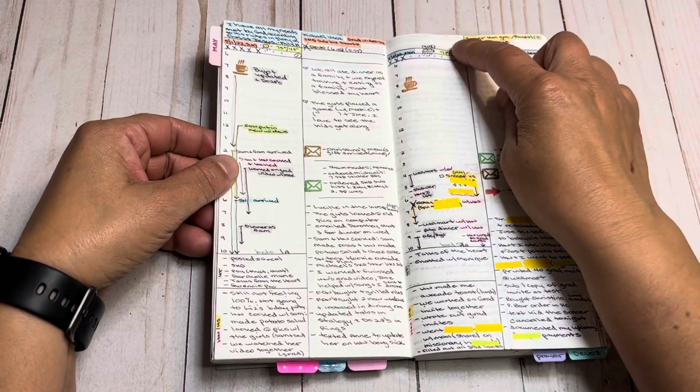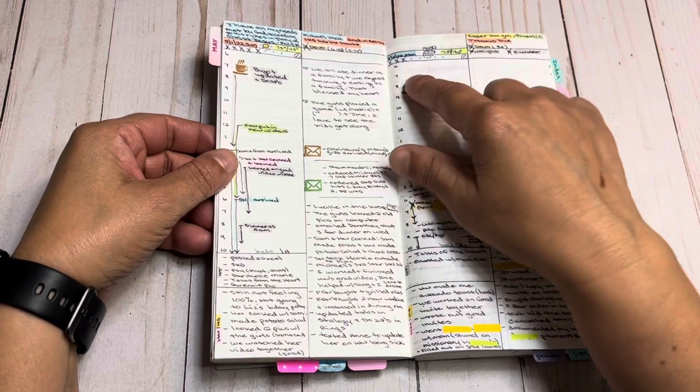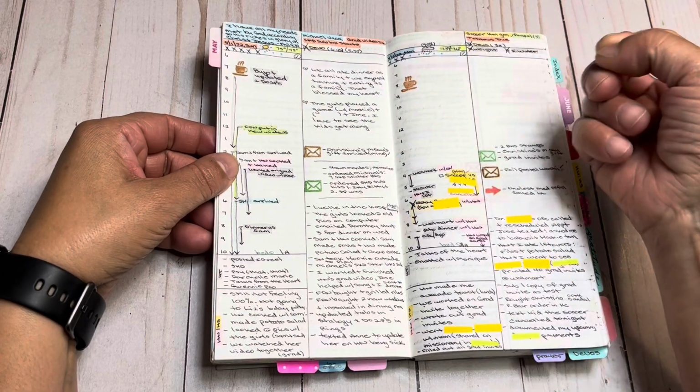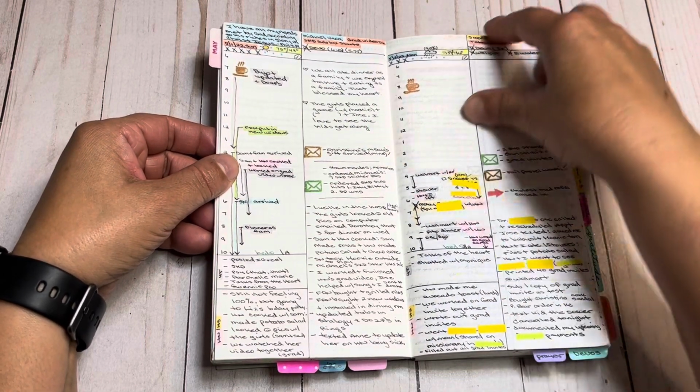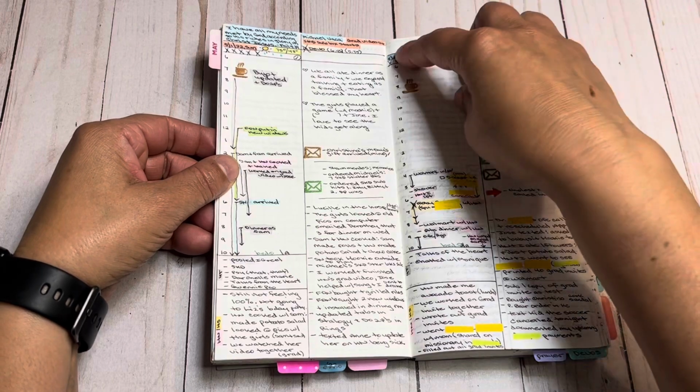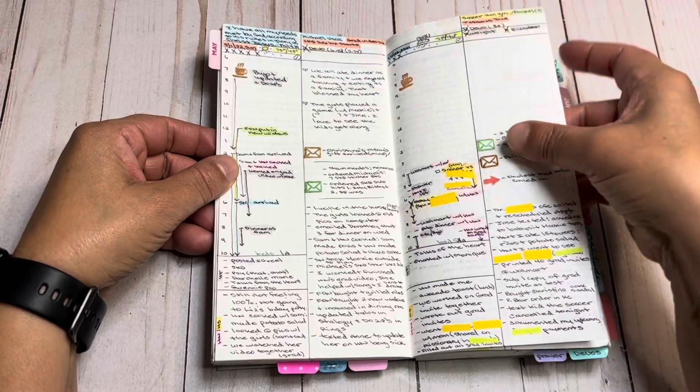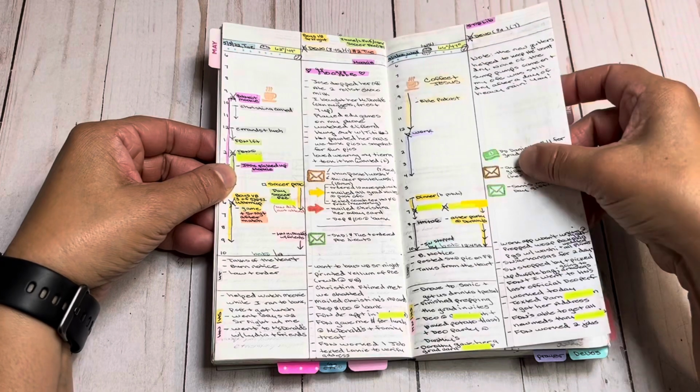I always write out my weather. I don't use stencils because this is so small and I write really tiny that my writing fits best in there. And I always put the weather and then my water intake, and I need to really improve on that.